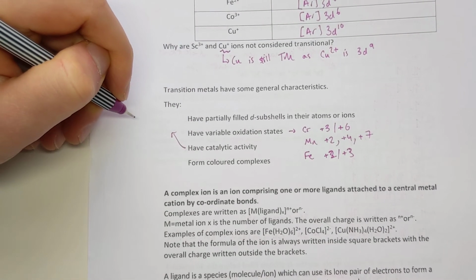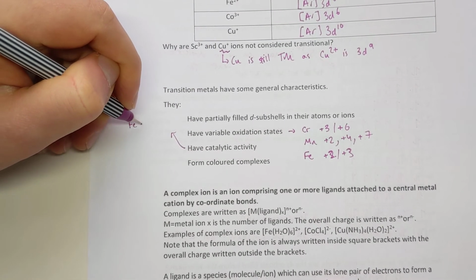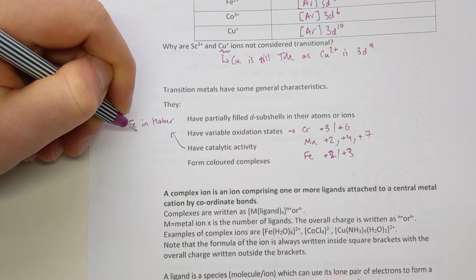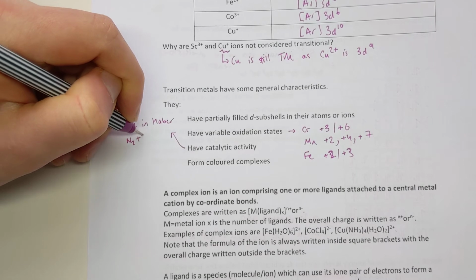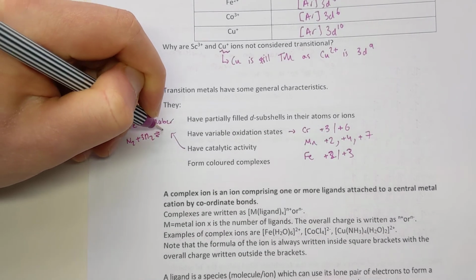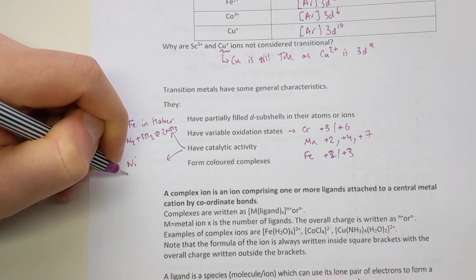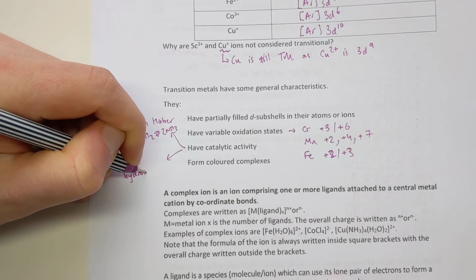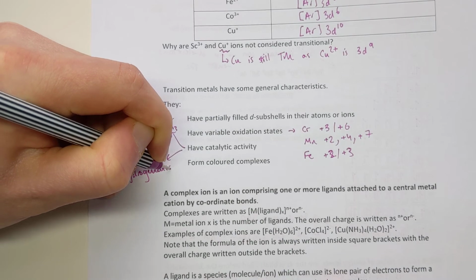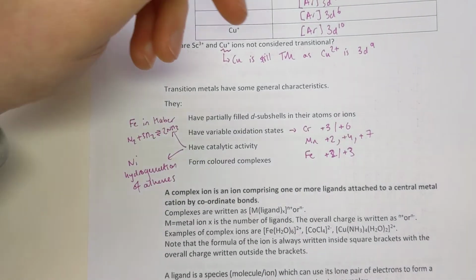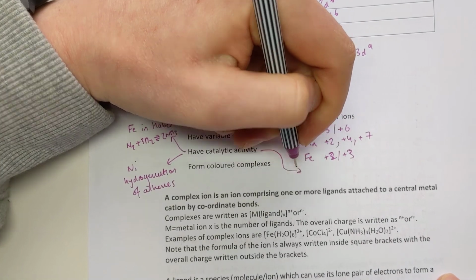Common catalysts that are transition metals would be iron in the Haber process, where you're making ammonia from nitrogen and hydrogen. Another one you might be aware of is nickel, used in the hydrogenation of alkenes. A little bit of terminology just to revise over just about catalysts.